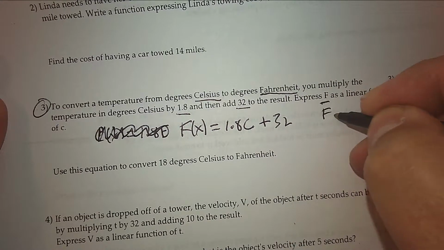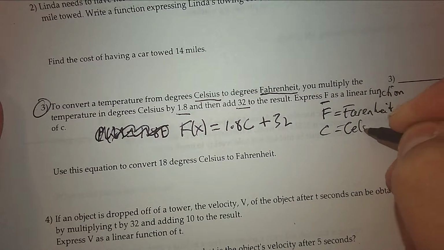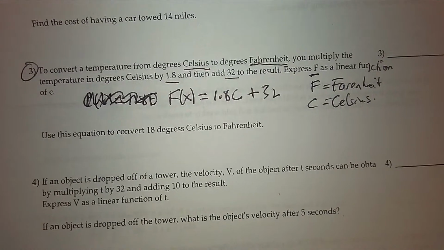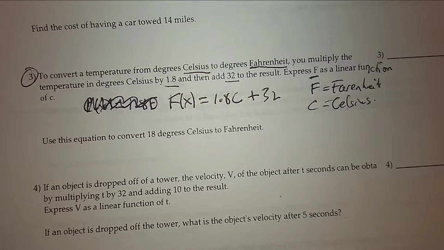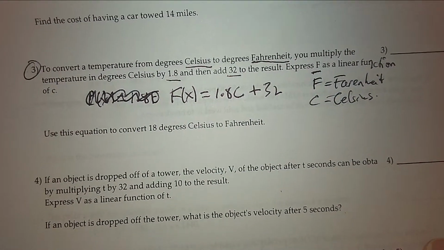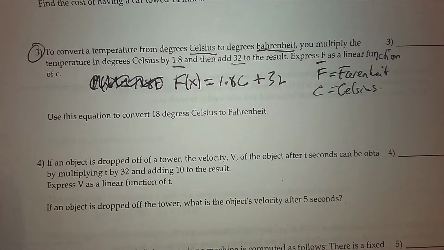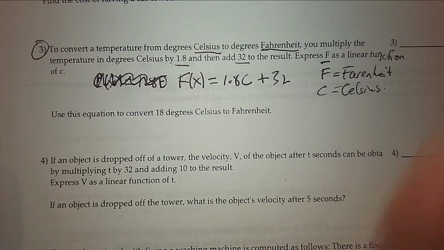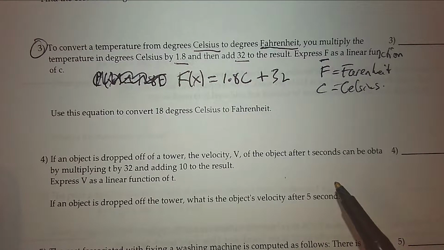So F is in Fahrenheit, C is in Celsius. Do you know another unit of measurement that measures temperature, other than Fahrenheit and Celsius? Kelvin, right? Yeah, you scientists out there. What's fun is to get to 0 Kelvin, which is absolute zero, which is impossible, like infinity. All right, not a science class right now.